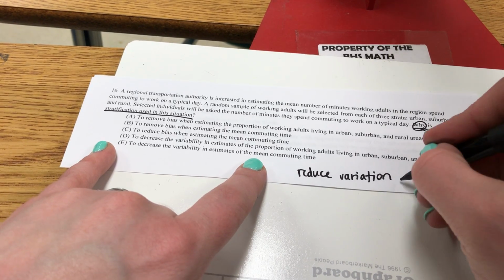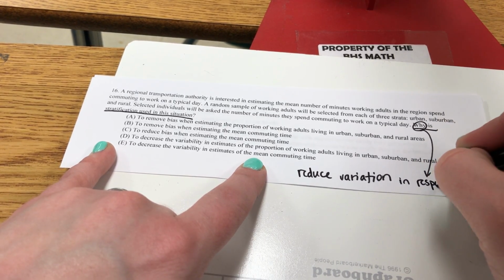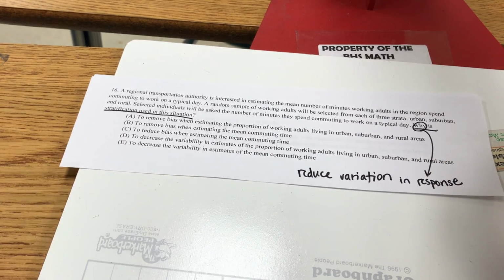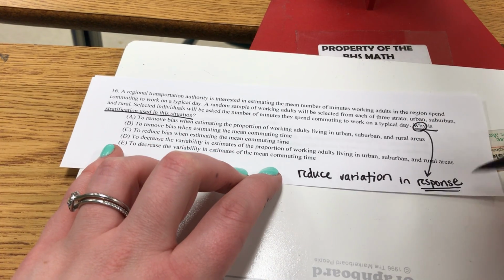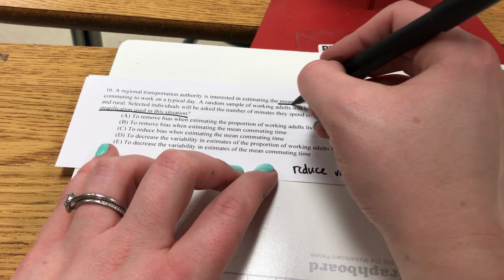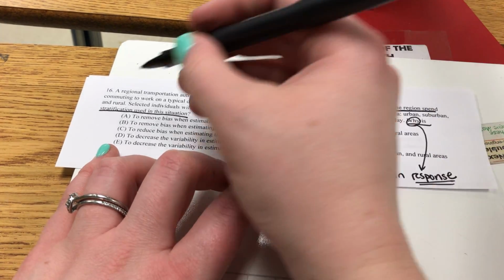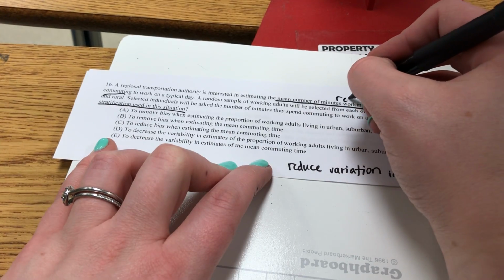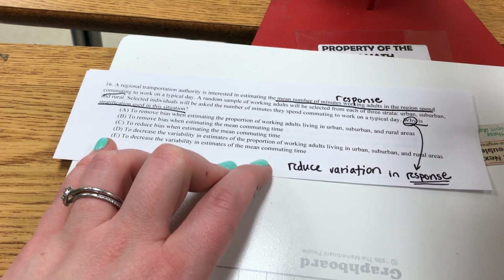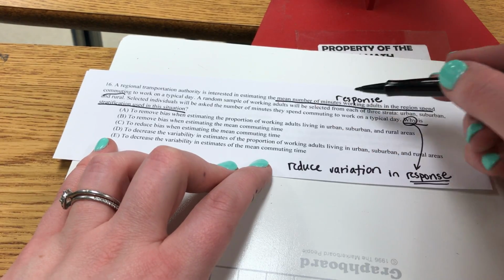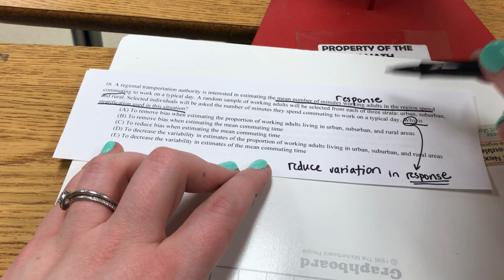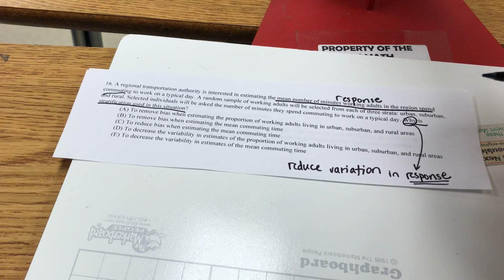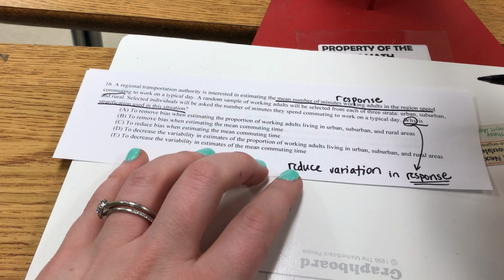This would be a great example of where I would put "of what" on your free response. It is always in our response variable that we're trying to get as narrow of a range of numbers as we can. So in this case, the response that's being recorded is the mean number of minutes working adults in the region spend commuting. That is the response. So the whole goal of stratifying is to make that number, the mean number of minutes that commuting people take to get to work, as small as possible, right? Or as less varied as possible.